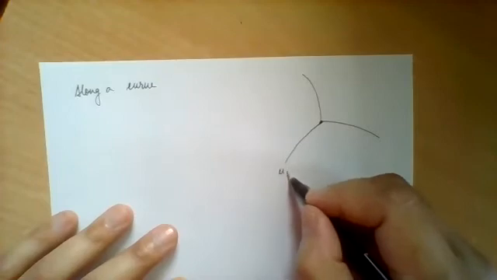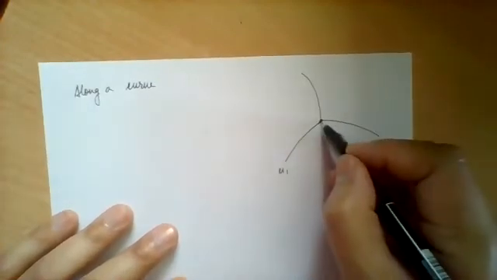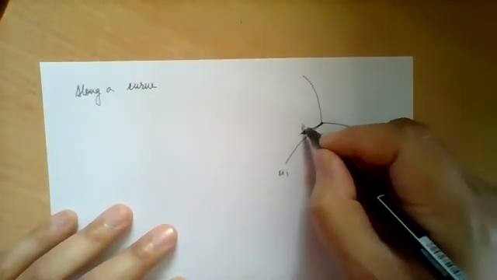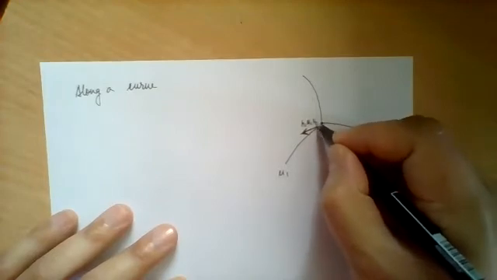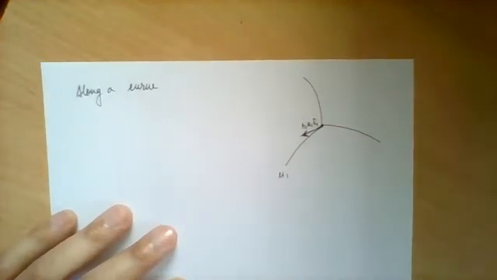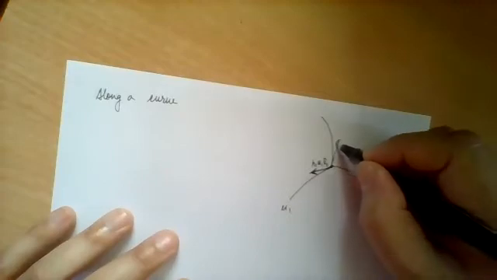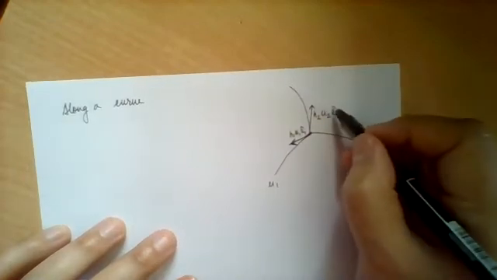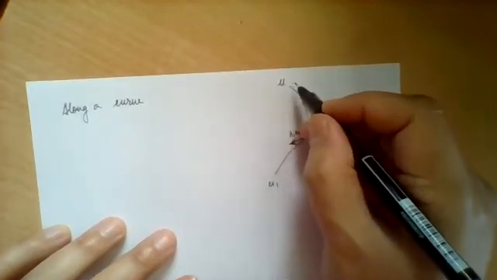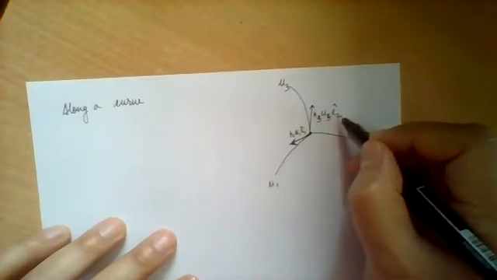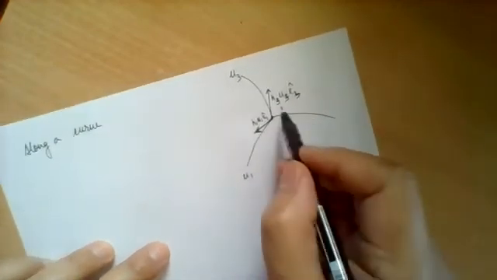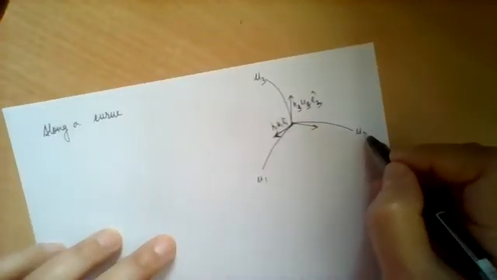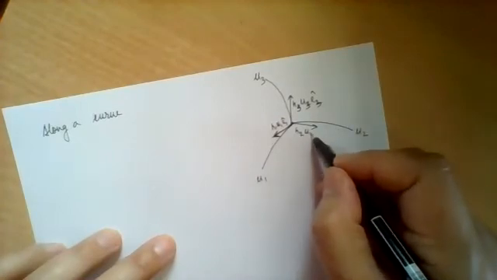This is the U1 curve, and this is the unit vector, so let us call it h1 du1 e1. This is U2, so h2 du2 e2. Sorry, this is U3, so h3 du3 e3. And this is U2, so h2 du2 e2.